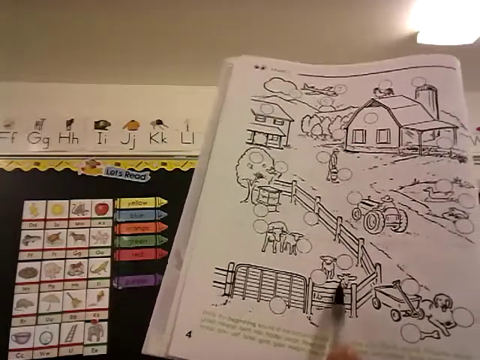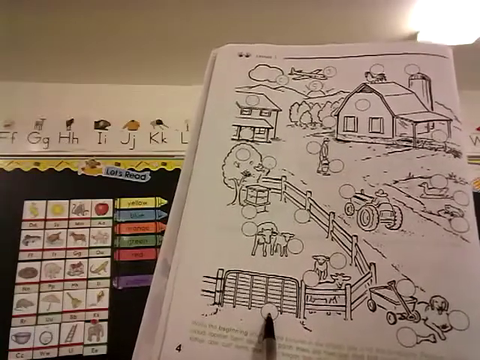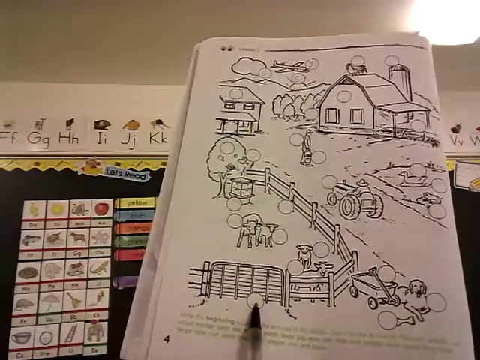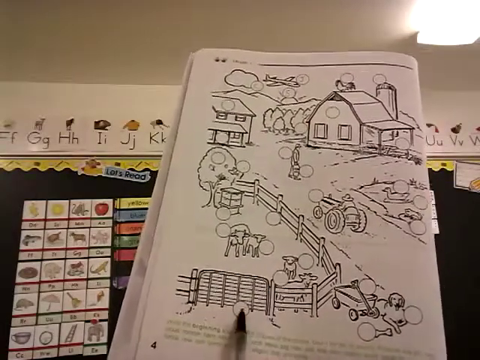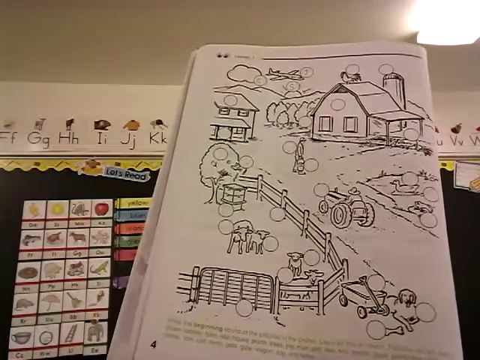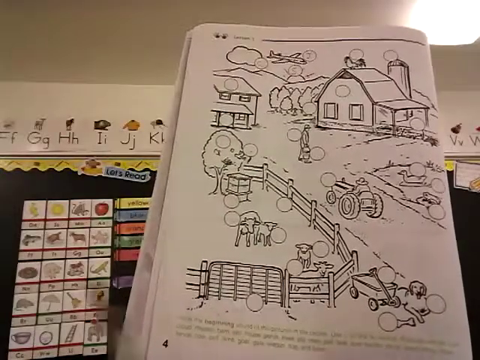Right here is a goat, and here is a gate. Goat and gate. So these should be same letter.